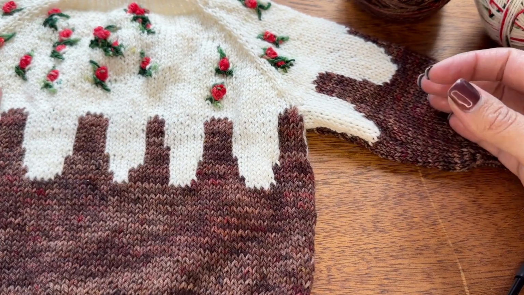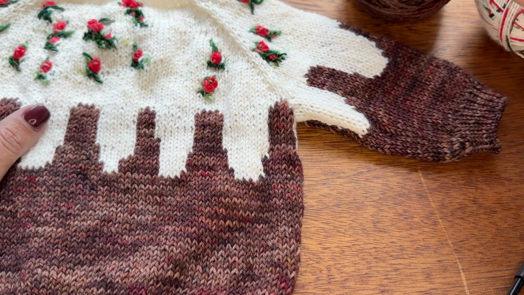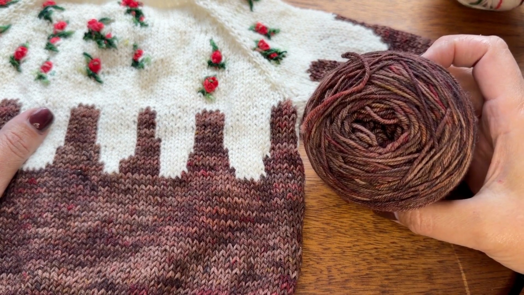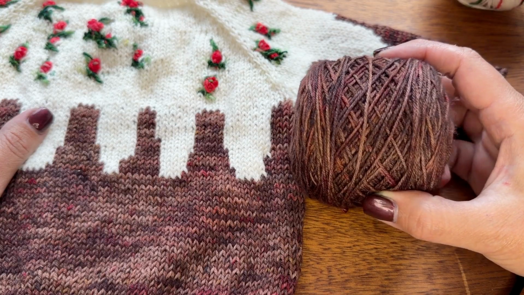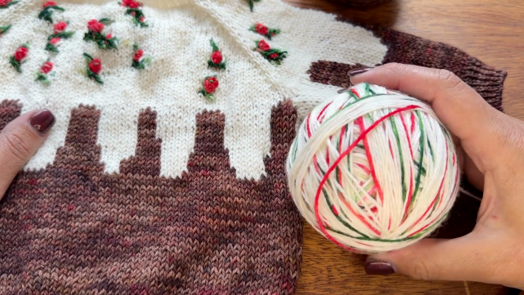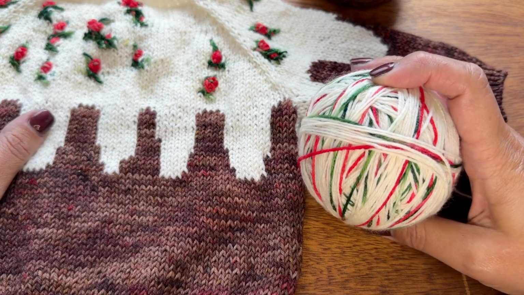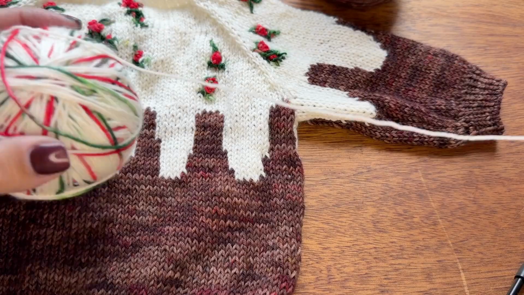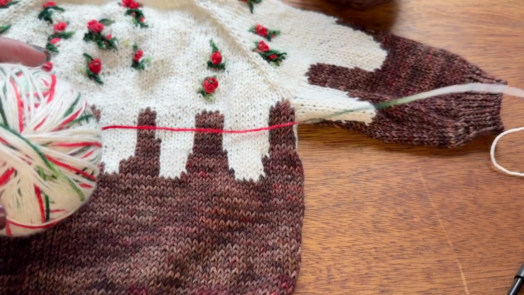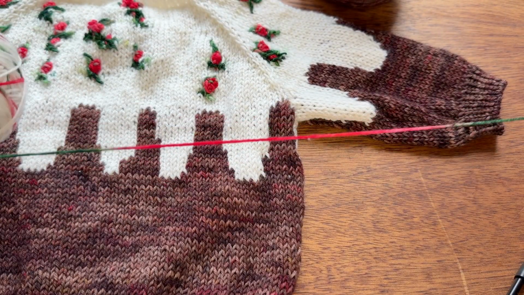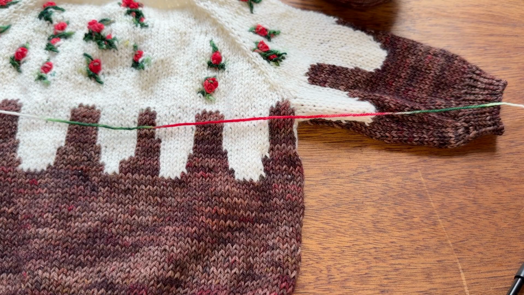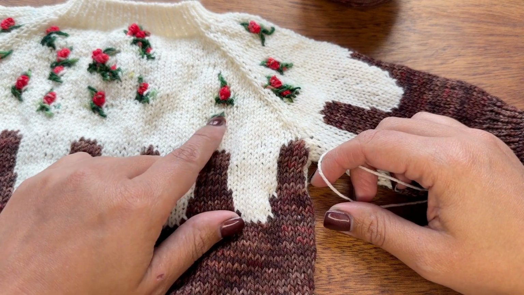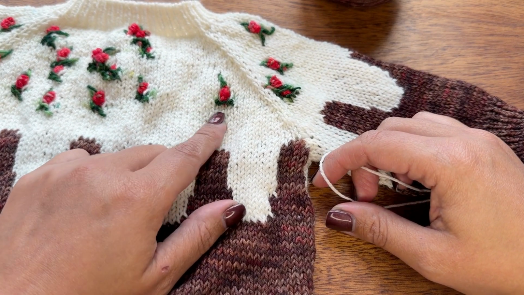I'm using several of my hand-dyed yarns. So this is the Christmas pudding one. I hope you can see the little red details in there. And the other one is an assigned pooling yarn, which has red and green parts in it. Let me see if I can unravel. Yeah, there you go. So there's a green part, a red part, and another green part. And I'm going to use that to make these little textured stitches.